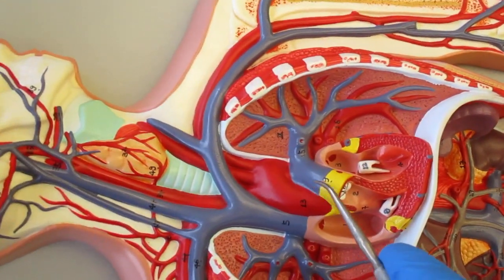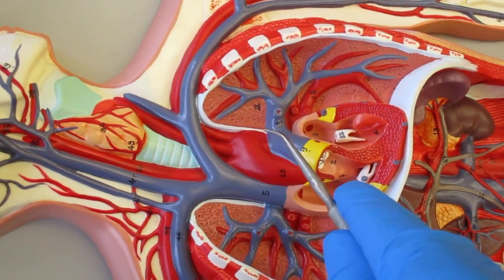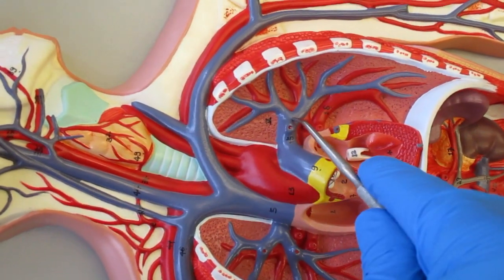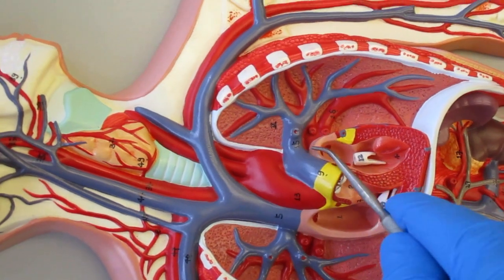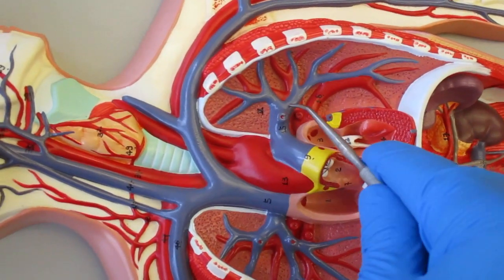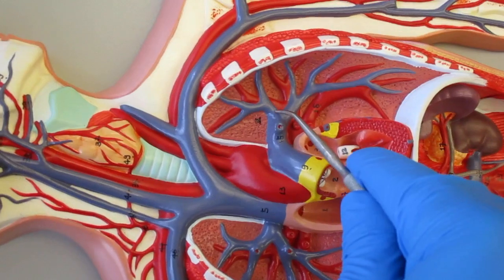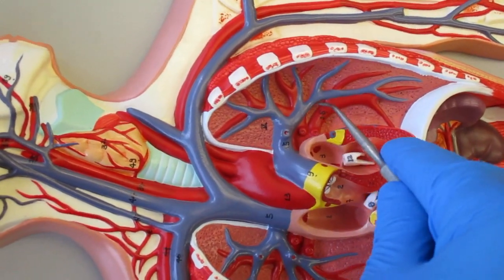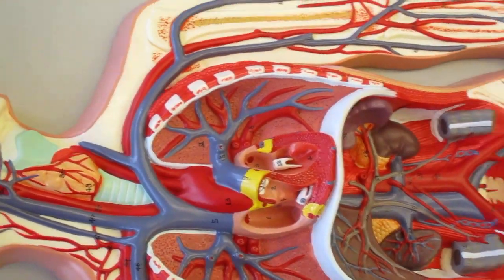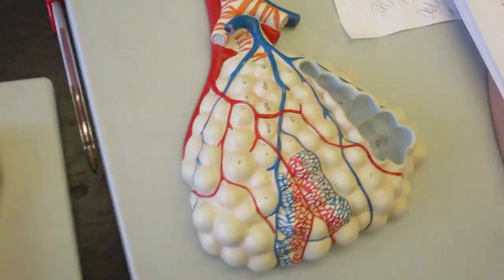So now the blood goes into the pulmonary trunk and then to your pulmonary arteries, because the pulmonary trunk branches off into these branches, your pulmonary arteries, as you see here. And we'll go over to this model here.